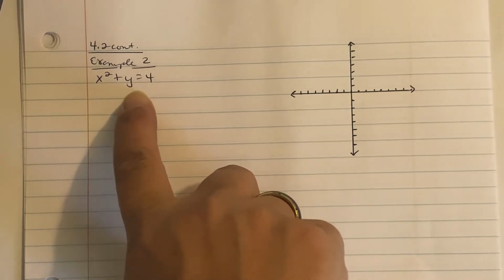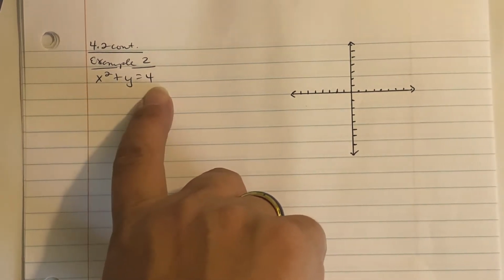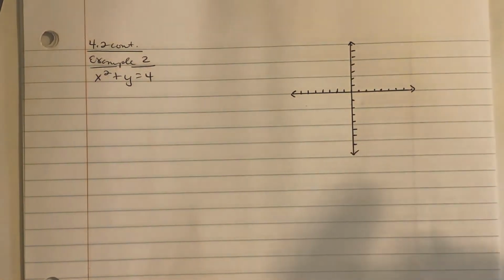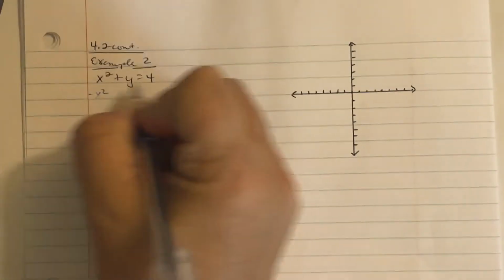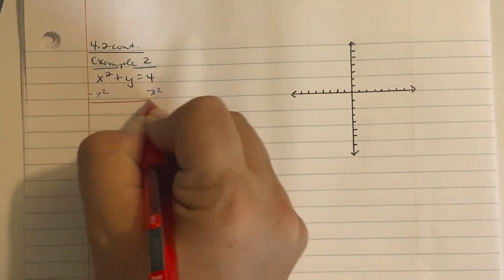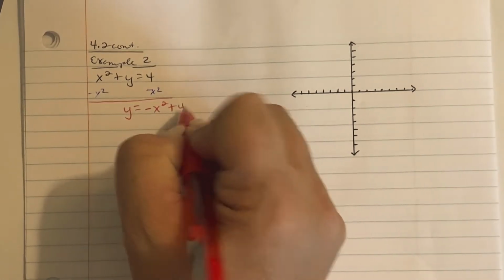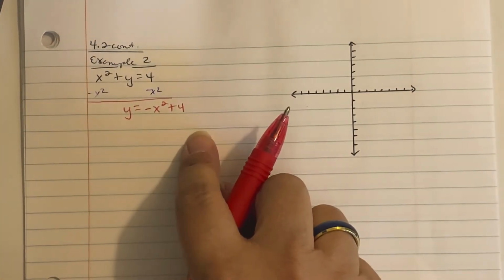In example 2, we have the equation x squared plus y equals 4. To start, the first thing we need to do is solve this for y equals. So we are going to subtract the x squared to the right side. So we get y equals negative x squared plus 4. So this is our equation that we need to graph.